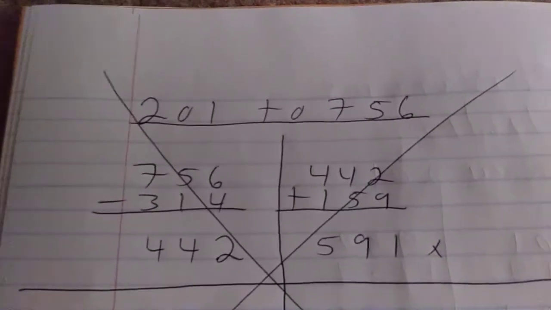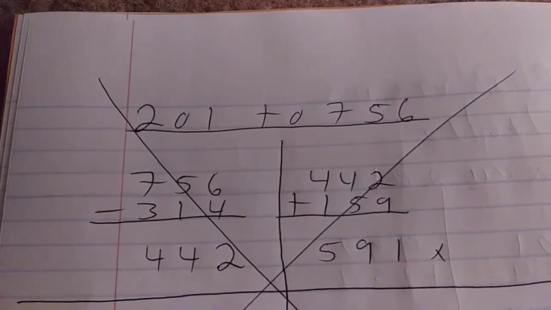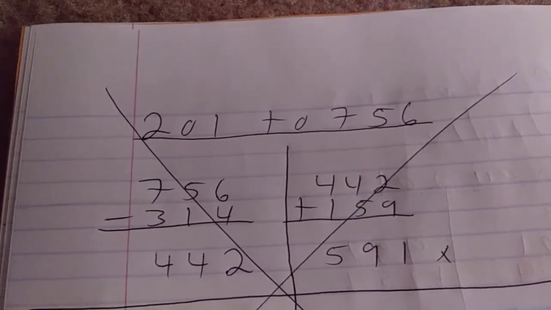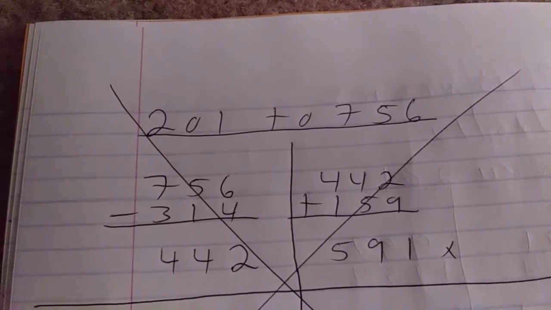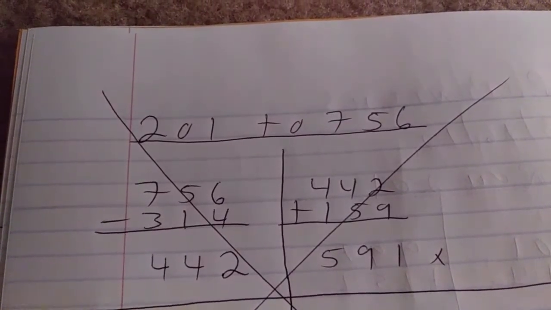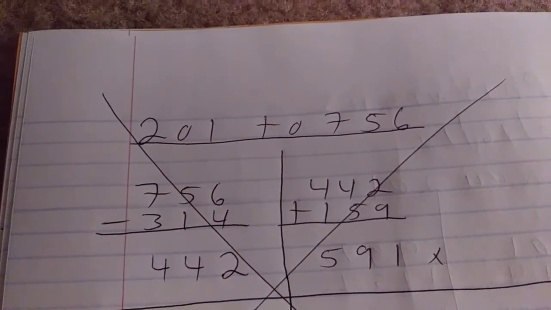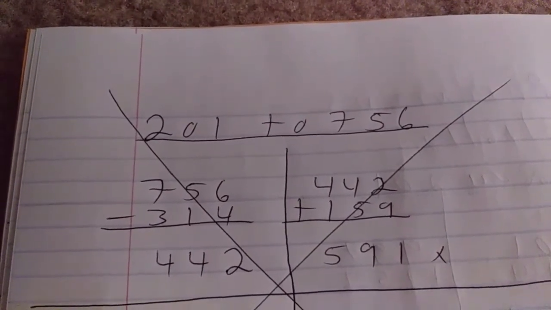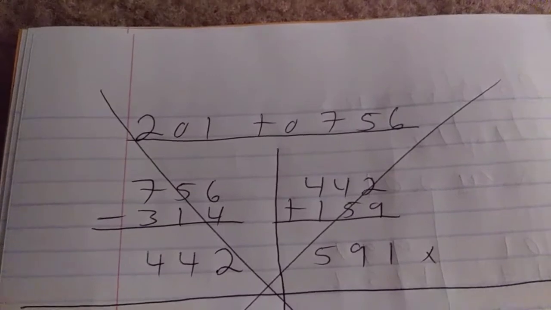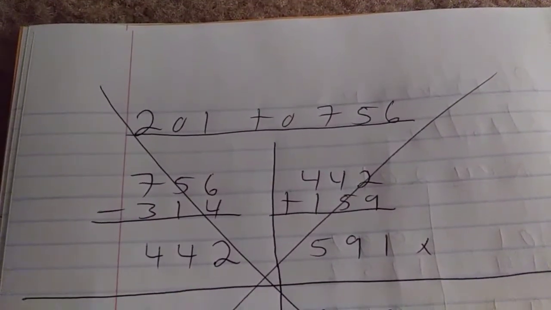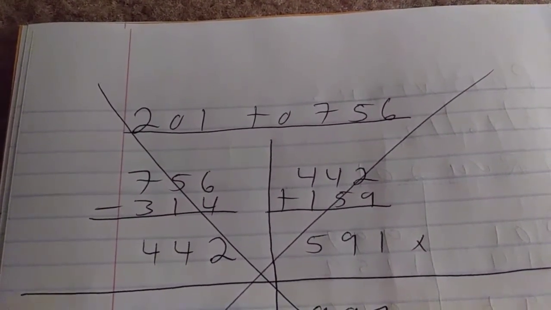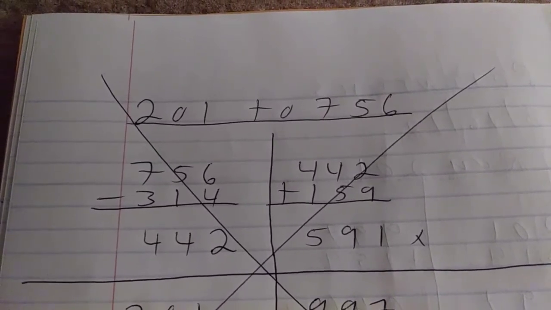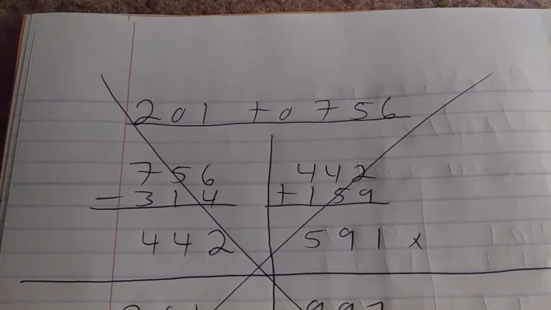So you would also have 7, 5, 6 from the mirror. So 2, 0, 1 mirror out to 7, 5, 6. And then 7, 5, 6 minus 3, 1, 4, which is 4, 4, 2. So 6 minus 4 is 2. 5 minus 1 is 4. And then 7 minus 3, which is 4. So 4, 4, 2. And then 4, 4, 2 plus 1, 5, 9, which is 5, 9, 1.